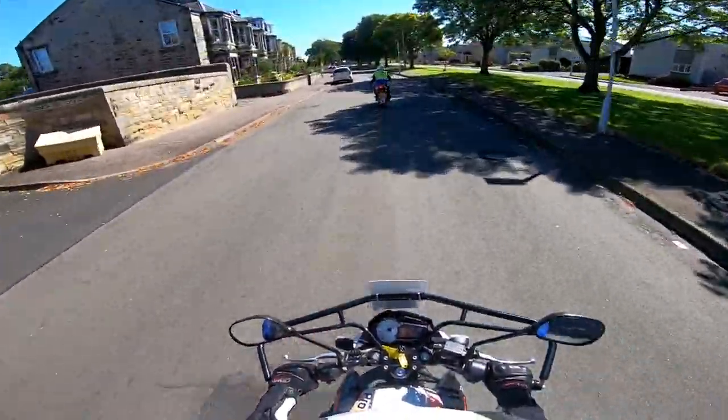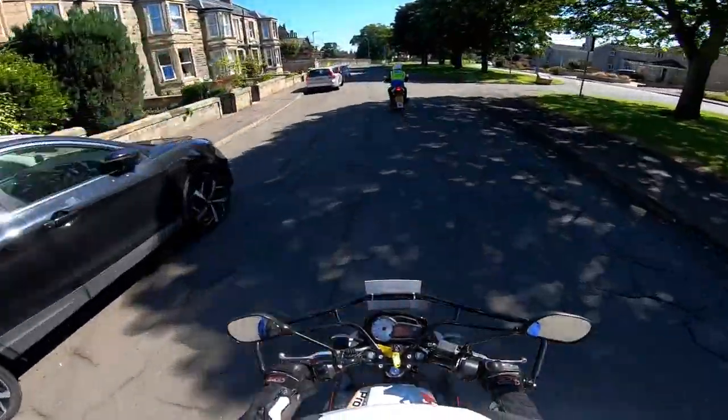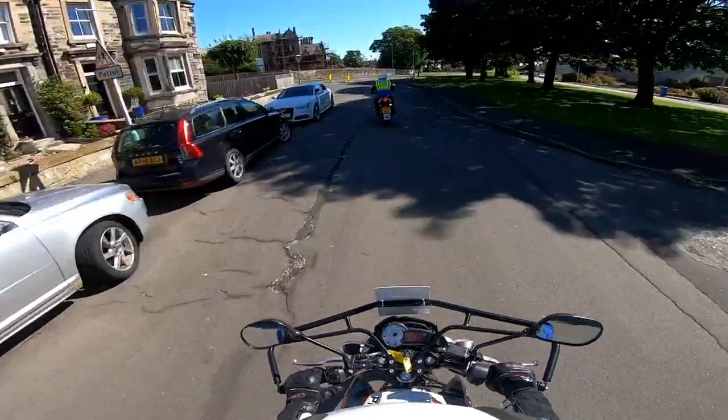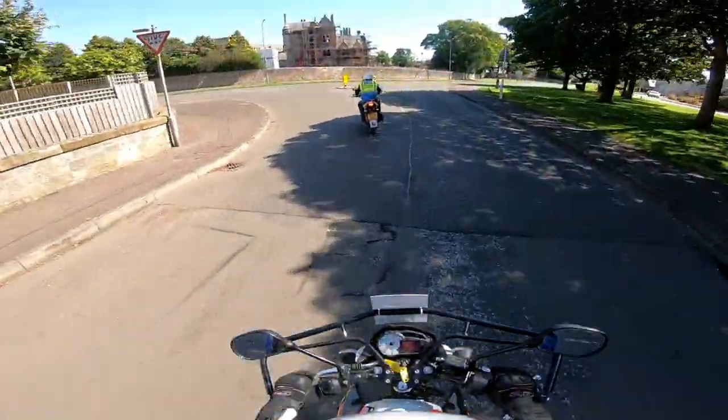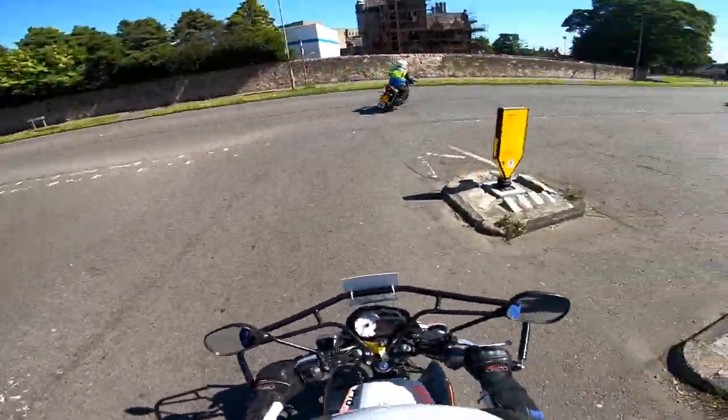Now, notice I'm giving plenty of room from the parked cars here on my left hand side, but still looking for oncoming danger. Now I'm turning right here, so my mirrors are checked, signalling, reducing my speed down, looking to make sure it's clear. It is. Nice open junction, out we come.